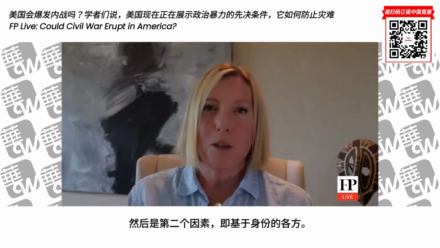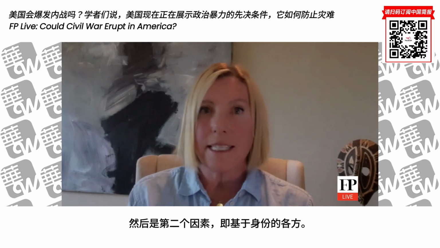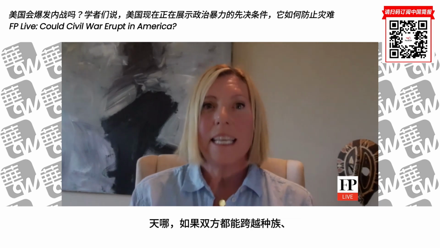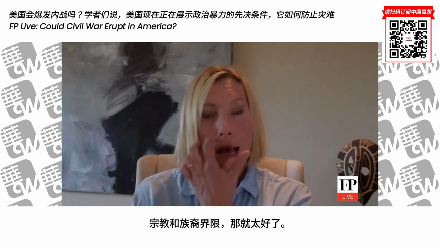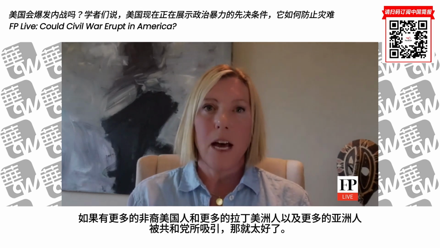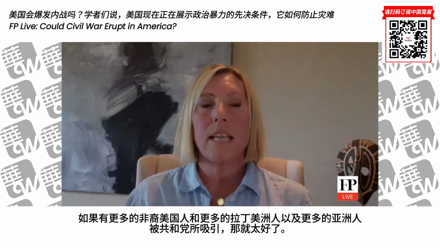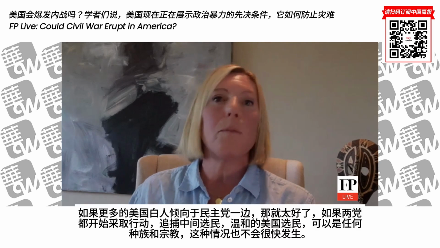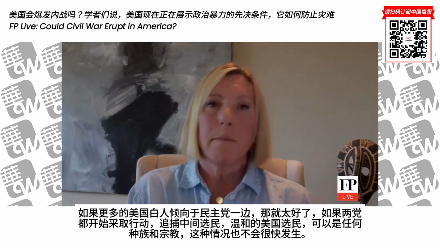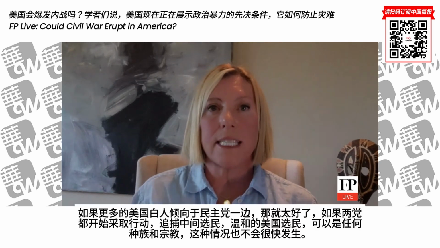Then the second factor, which is our identity-based parties. Boy, it would be great if both parties reached across racial, religious, and ethnic lines. It would be great if more African Americans and more Latinos and more Asians gravitated to the Republican side, and more white Americans gravitated toward the Democratic side.